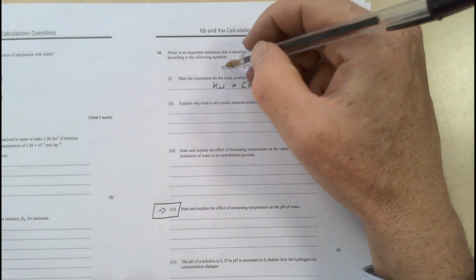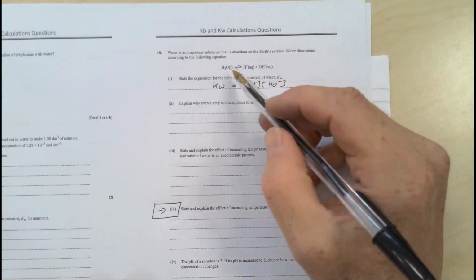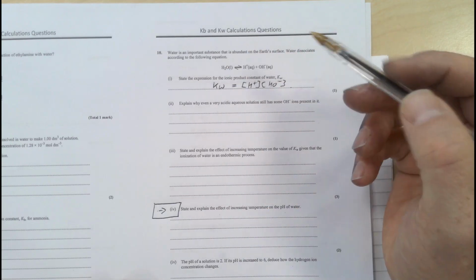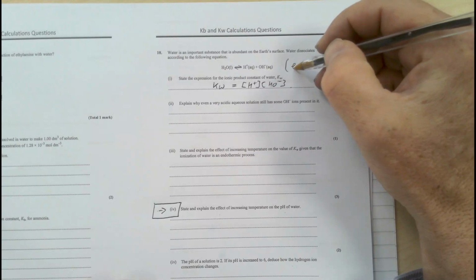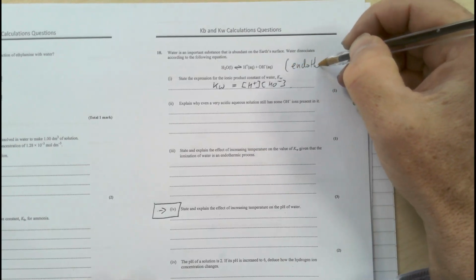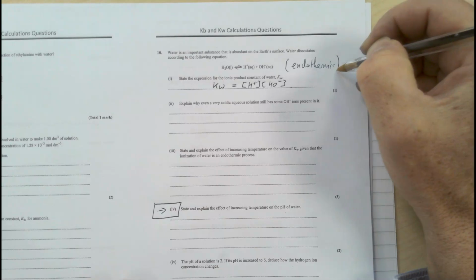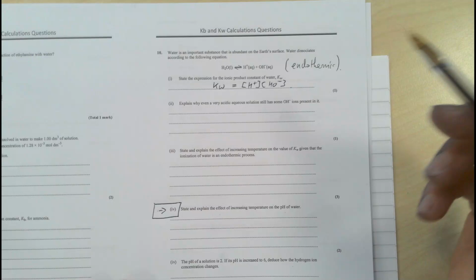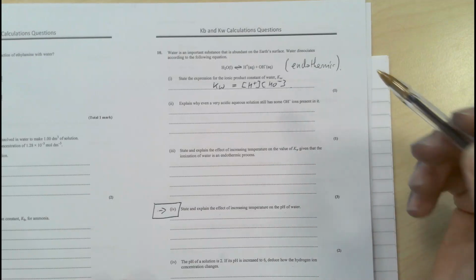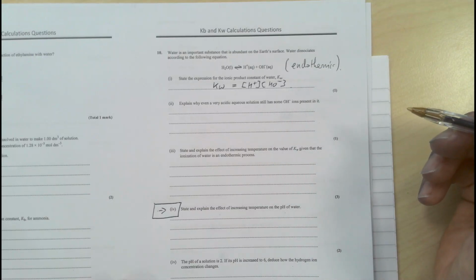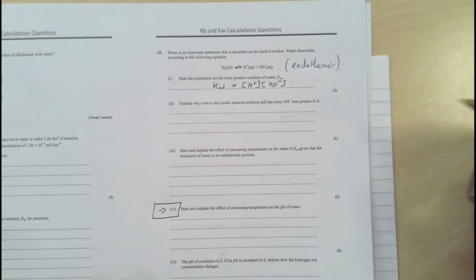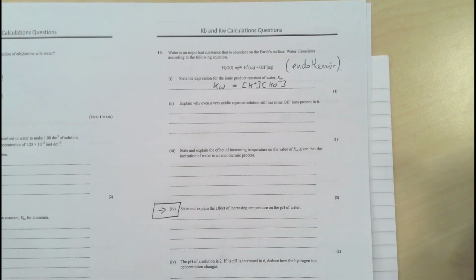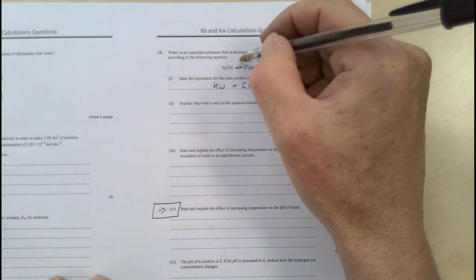So first of all, you've got to realise this is a bond breaking process. You're breaking the bond between oxygen and hydrogen. So in other words, the forward reaction is endothermic. That's the important thing to realise before you start. The bond breaking, endothermic. And it's an equilibrium reaction, right? So if you increase the temperature, the position of equilibrium will try to oppose the change made. So if you crank up the temperature, it will, if you like, try to cool down, so the equilibrium will shift to the right.